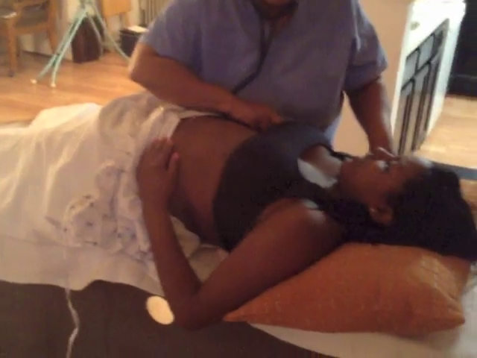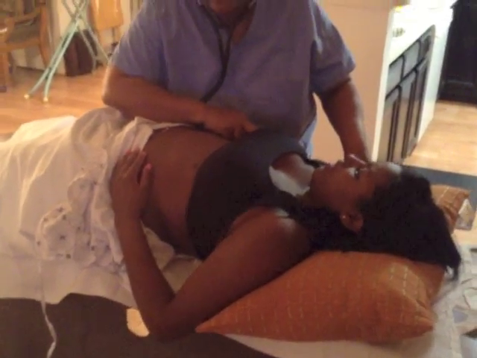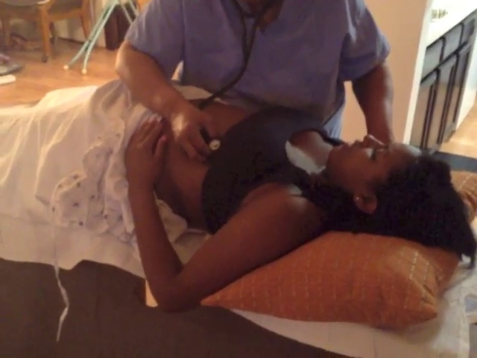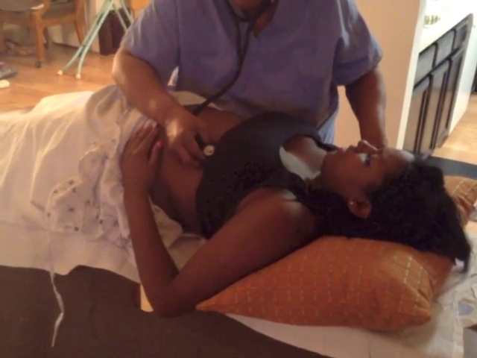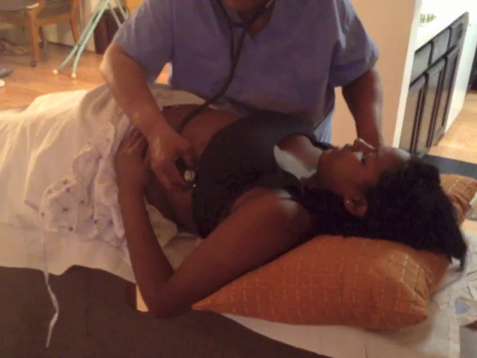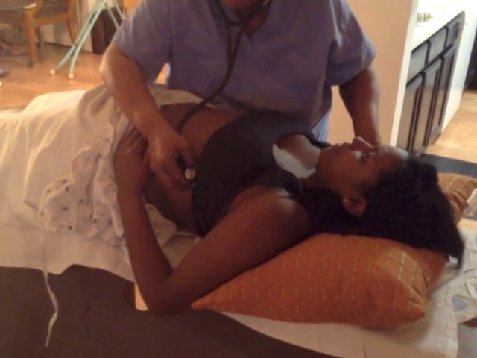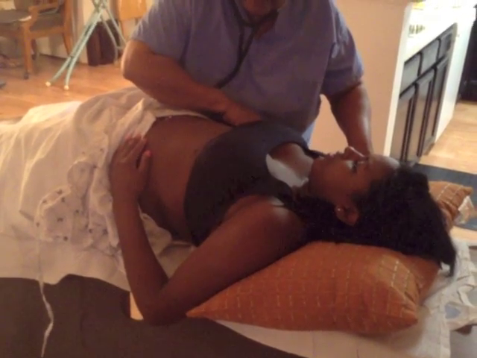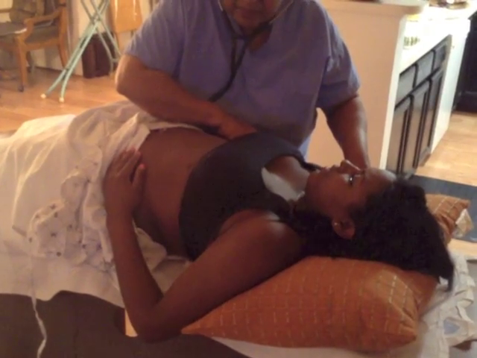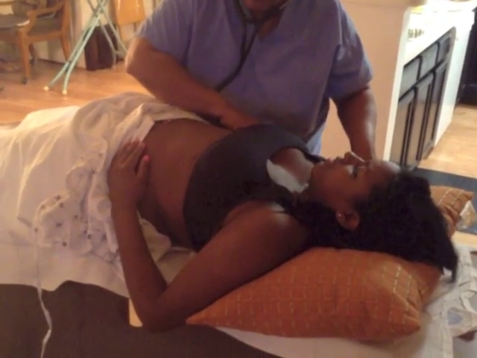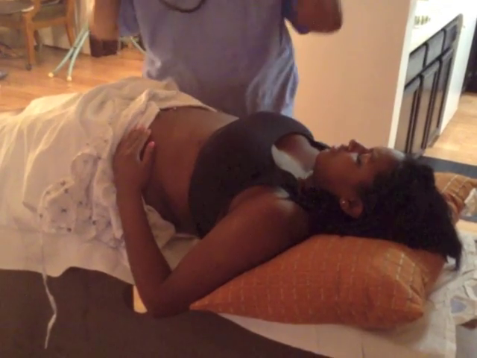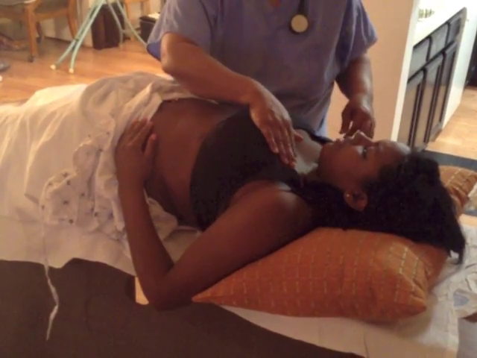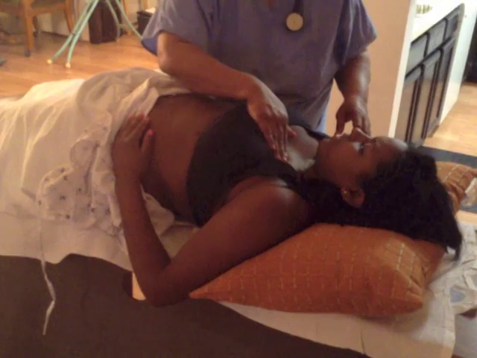You have S1, S2. This will also help me to determine the patient's heart rate. Okay, now I'm going to listen to the aortic valve.